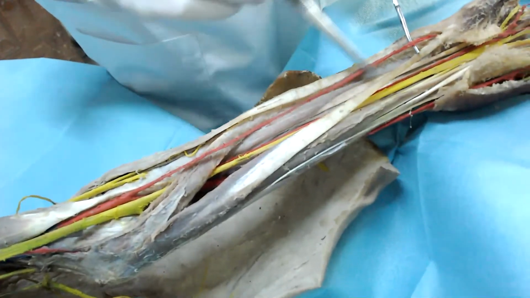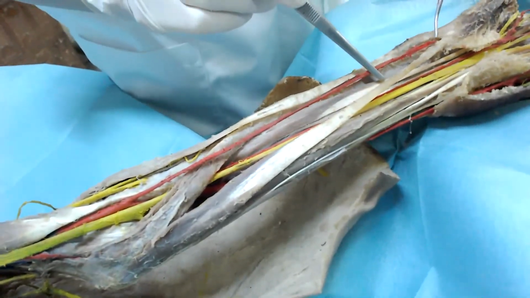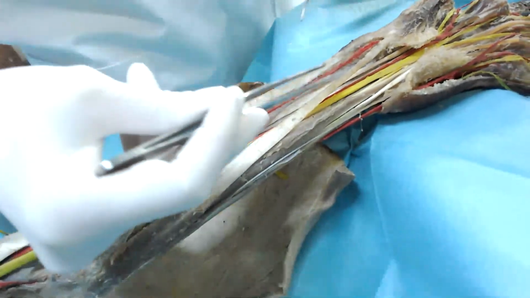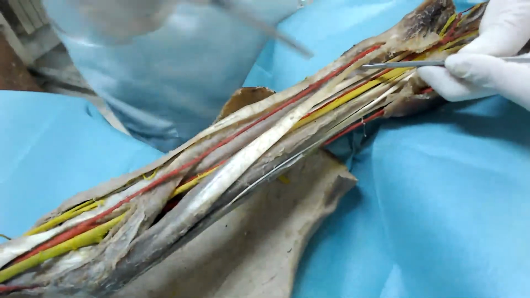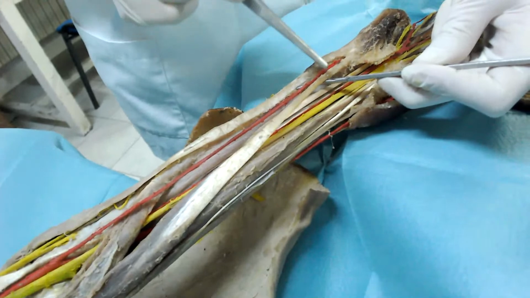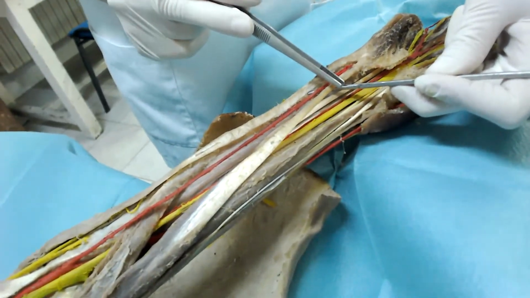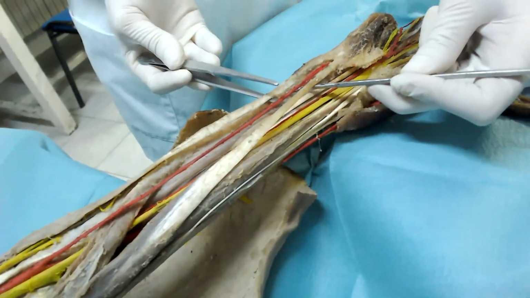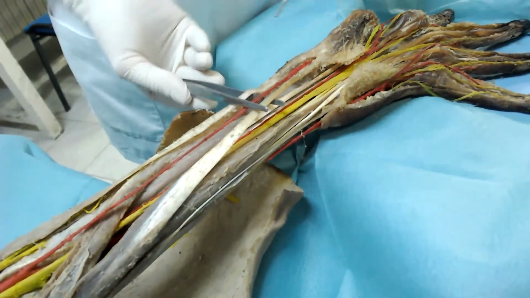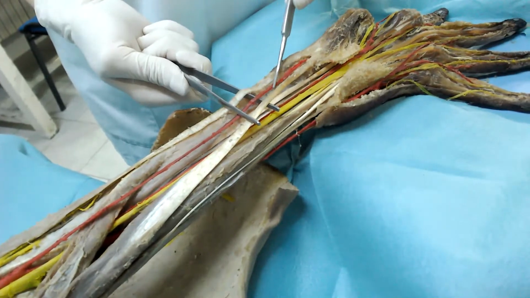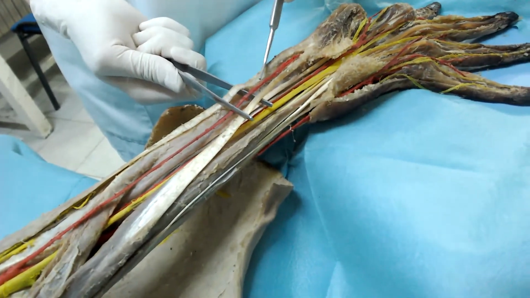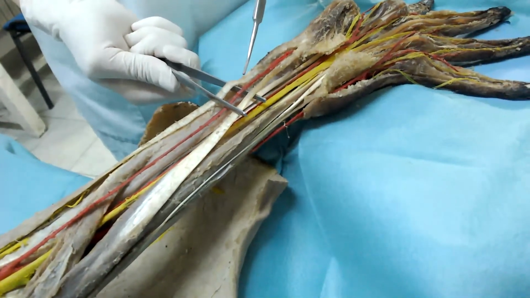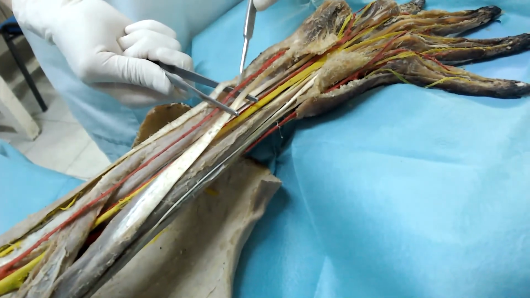This is the radial artery. The radial artery, you can see that it's located in between two tendons. The medial tendon is the tendon of the flexor carpi radialis, while the lateral tendon, it's this one, and it's the tendon of the brachioradialis. This place here is the place where you can actually feel the pulse of our radial artery.